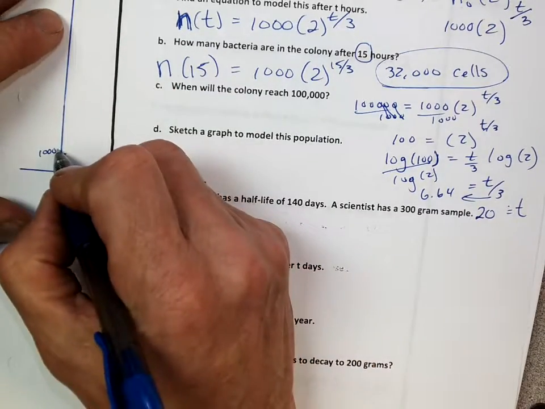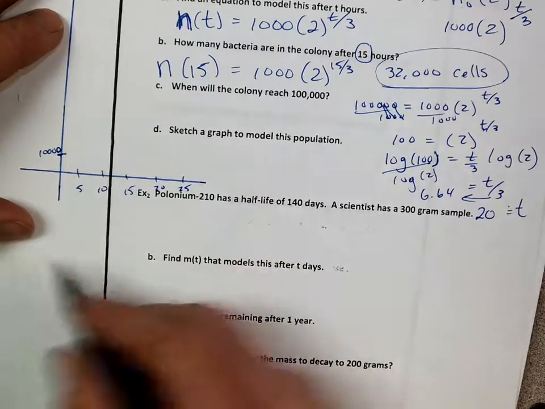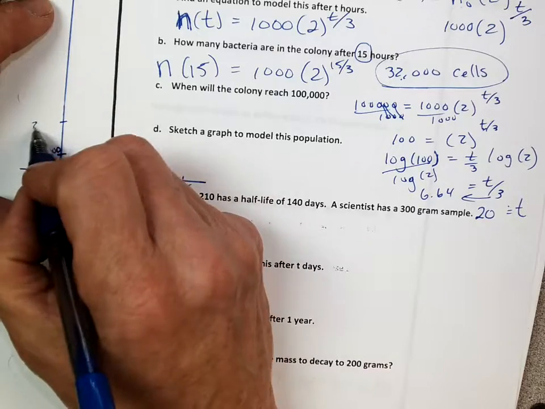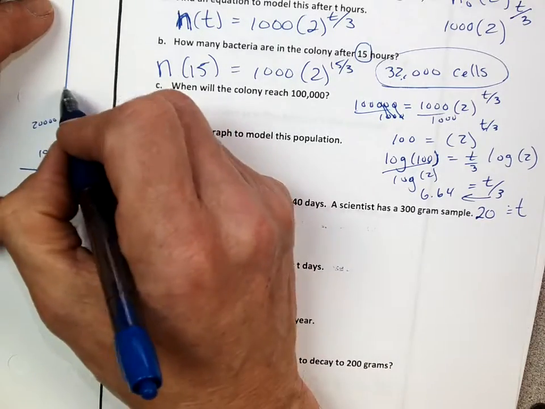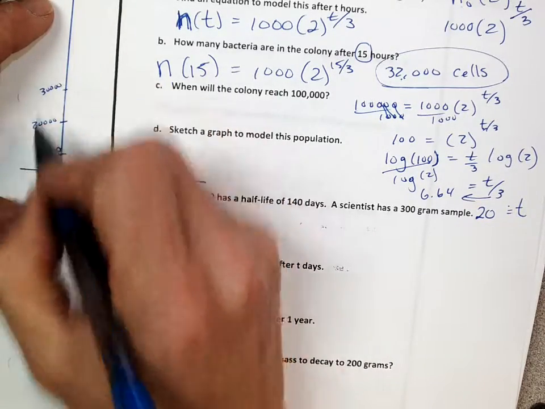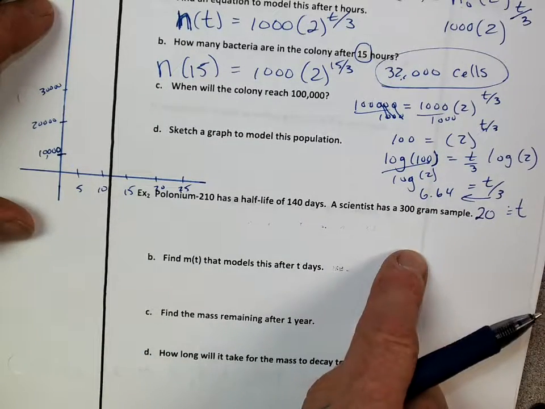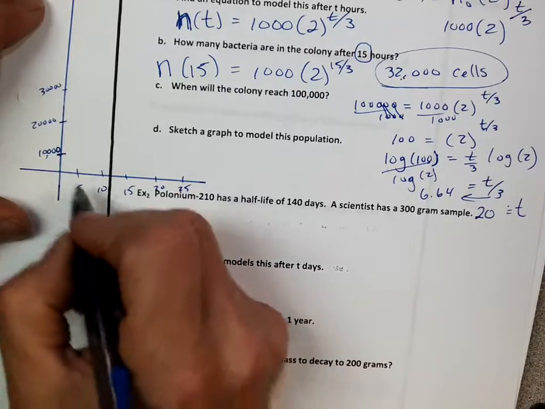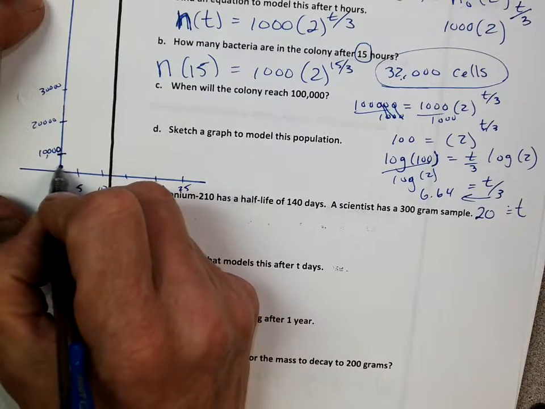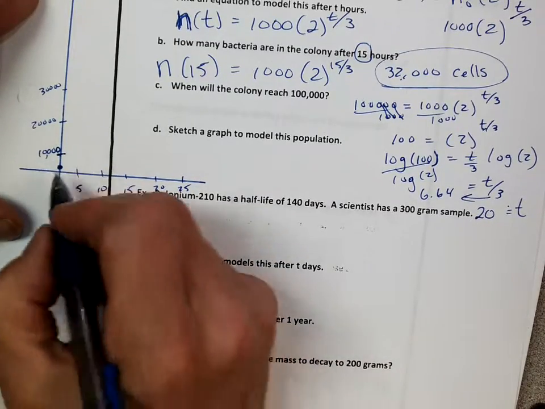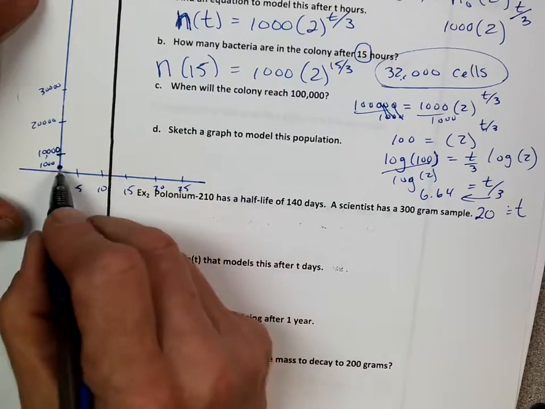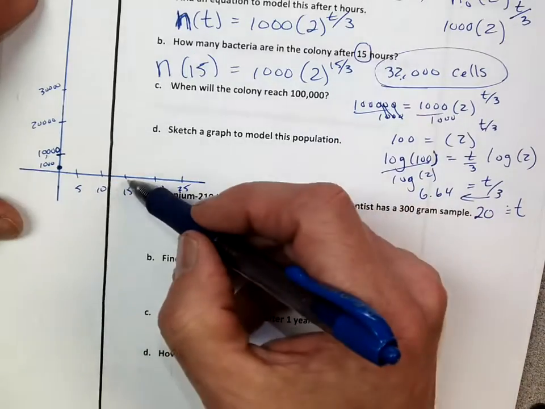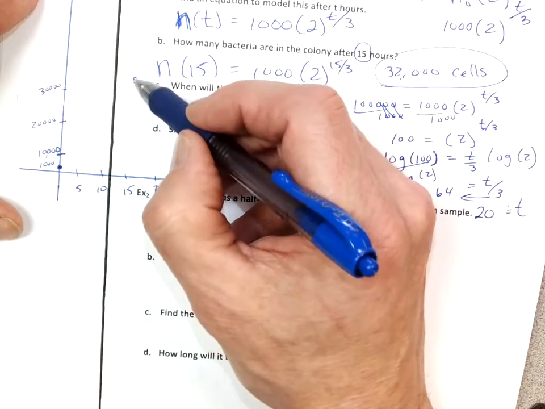I may have to make this, well, I got to get to 32. So it'll be 10,000, 20,000, 30,000, and I'm never going to be able to reach all the way up to 100,000. So I'm going to have to estimate 1,000. 1,000 might be there. You guys okay with that? Beginning amount, 1,000. I know at 15 hours I'm at 32, so I can put a dot right here, okay?